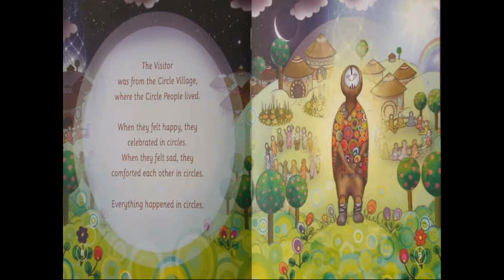When they felt happy, they celebrated in circles. When they felt sad, they comforted each other in circles. Everything happened in circles. And look at their village. Everything is circles. The plants, the flowers, the trees, their buildings, their planters, everything is done in a circle.